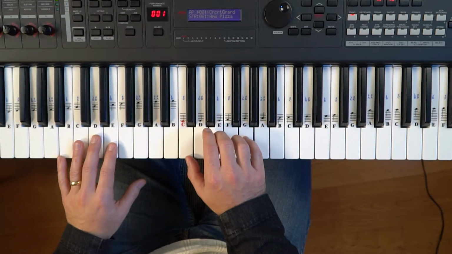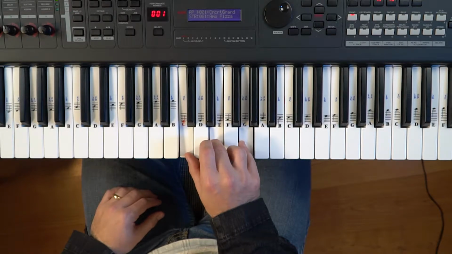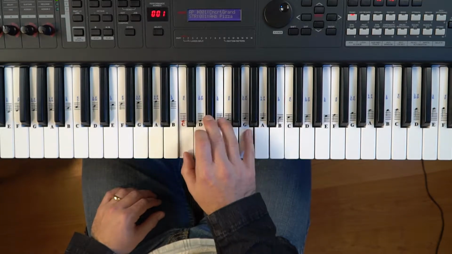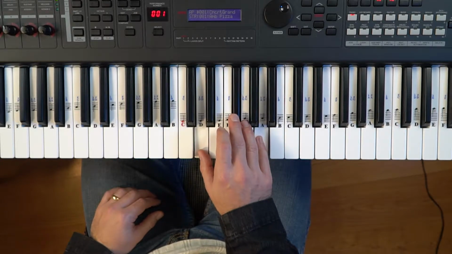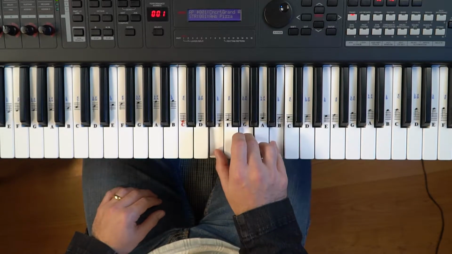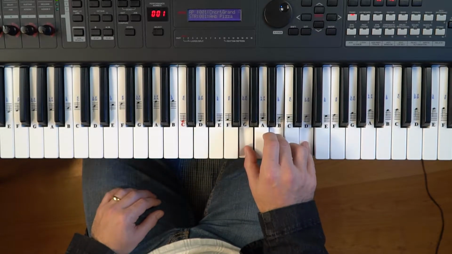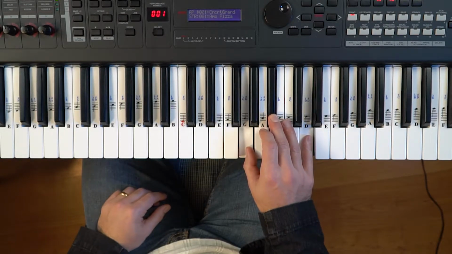Okay, let's start off with the C major triad. This is really common in pop music when you're playing major or minor triads. Just three notes. Could be D major, D minor, E major, E minor. Doesn't matter. Major and minor chords like this are very, very common in pop music.